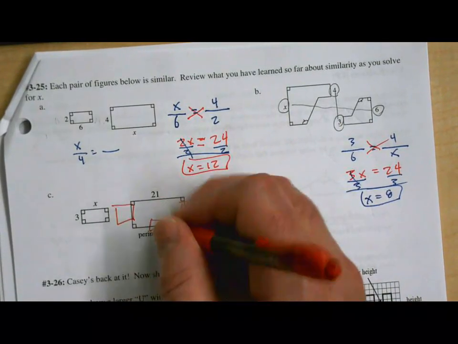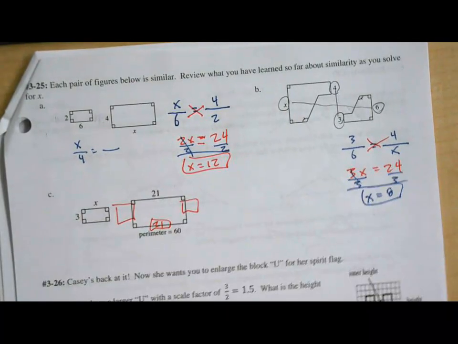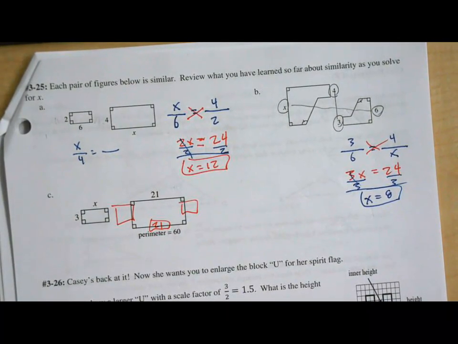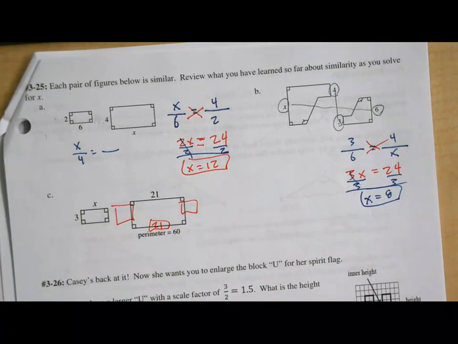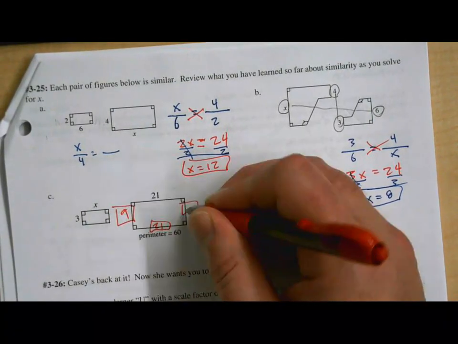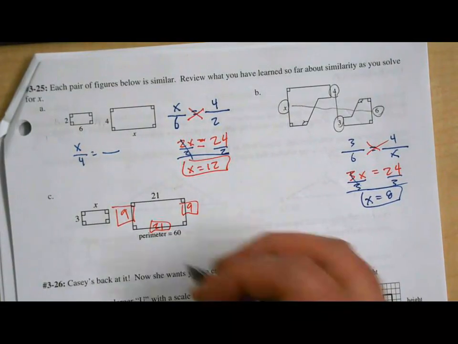We also know that opposite sides are the same, so that would be 21. So tell me, what do I got to put in? I got to put the same number here and here, and they need to all add up to 60. What's it got to be? It would be 9. And how'd you get it? I love it.